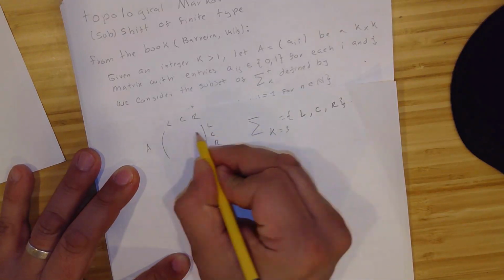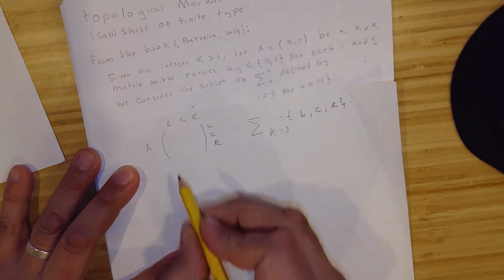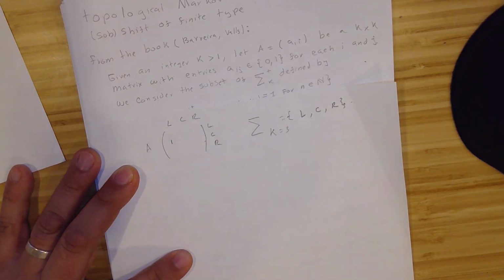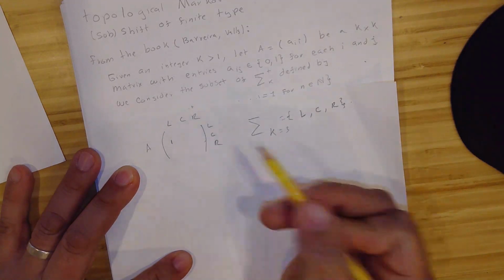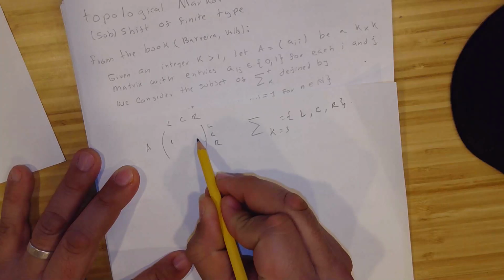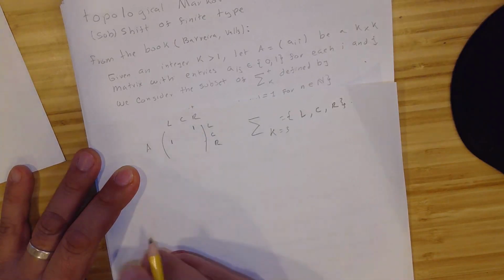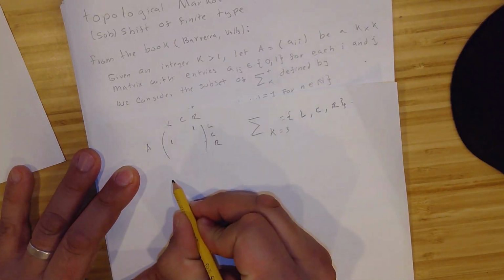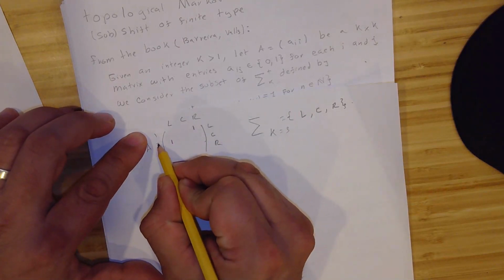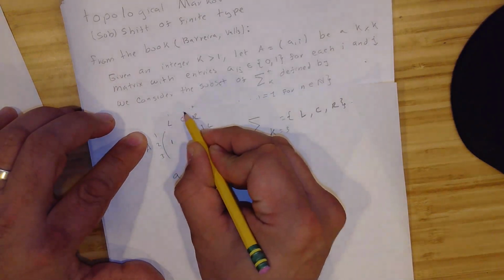If I say that we will have a transition from left to center, we will have a point here, or if we have another transition from right to left, we will have another point here, right? So in this case, because this is 1, 2, 3, 1, 2, 3.